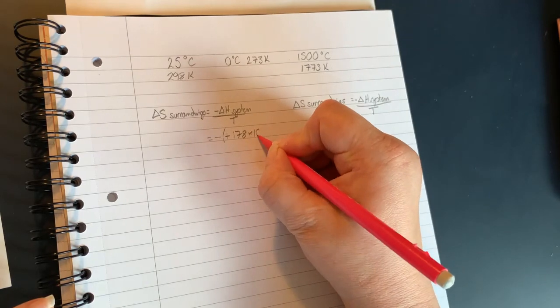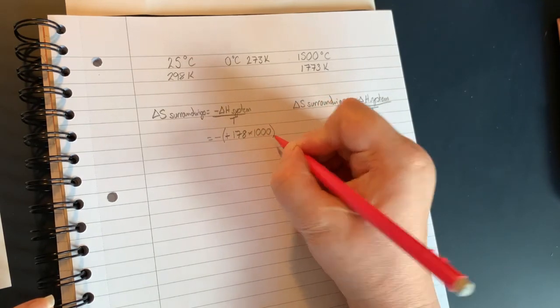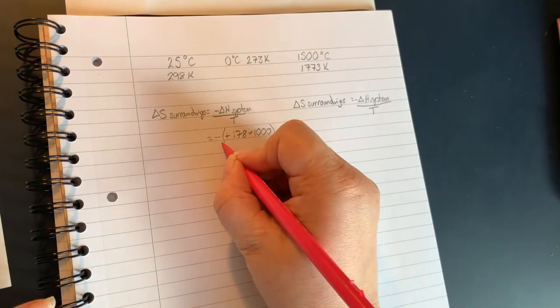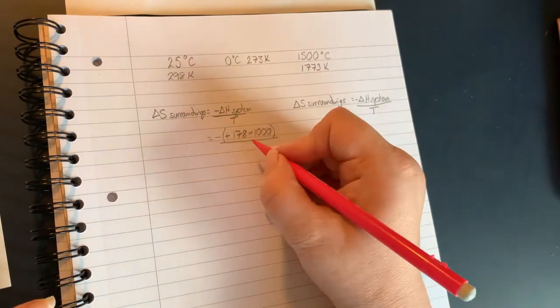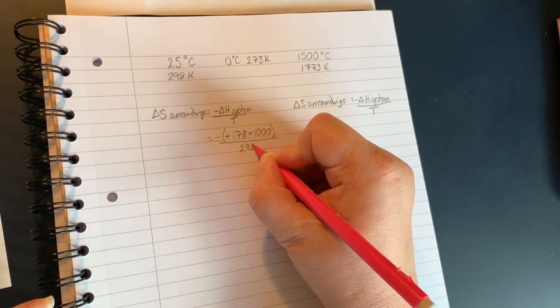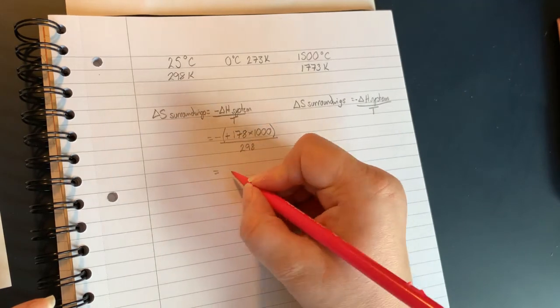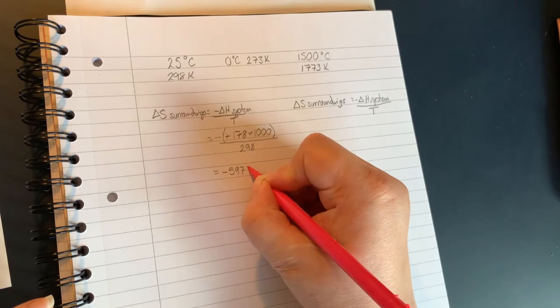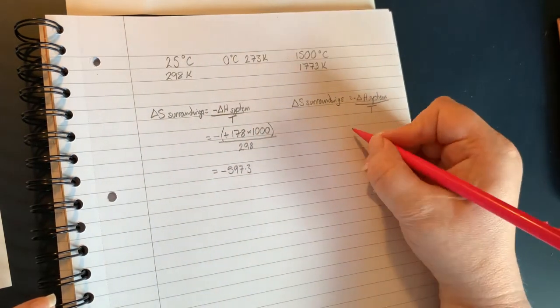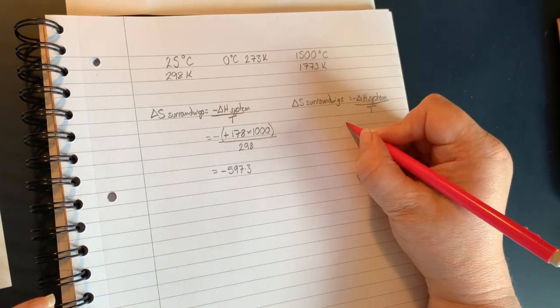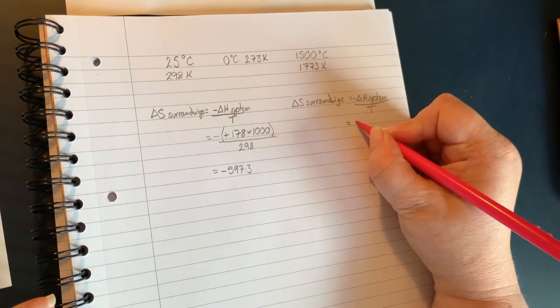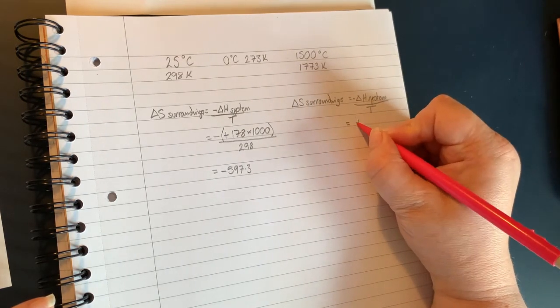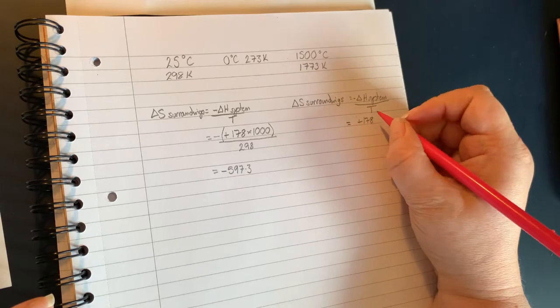So as soon as we're given kilojoules, we need to multiply by 1000 over the temperature, which is 298, and that all works out as negative 597.3. Same over here, delta H given in the question was positive 178.